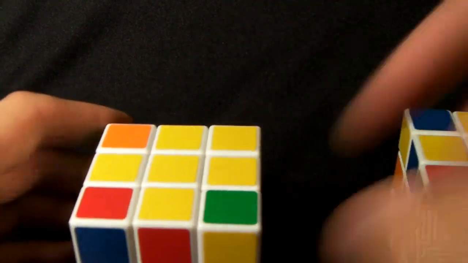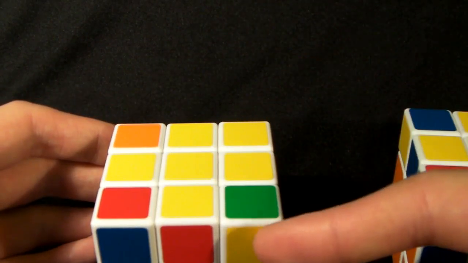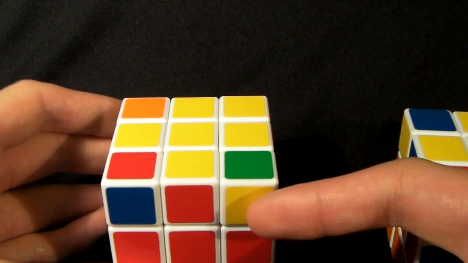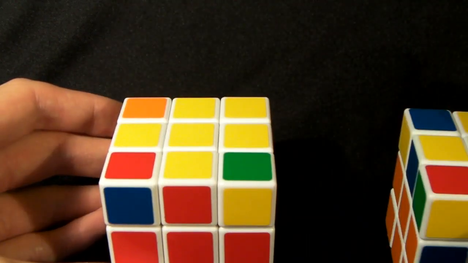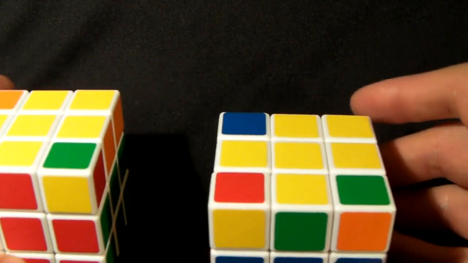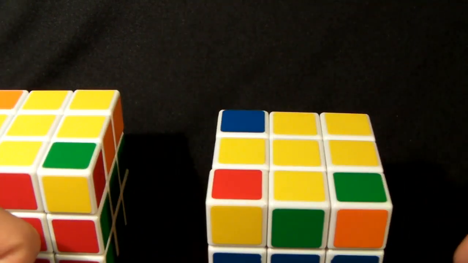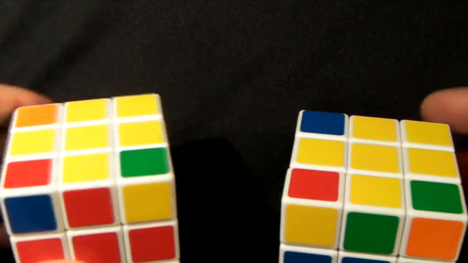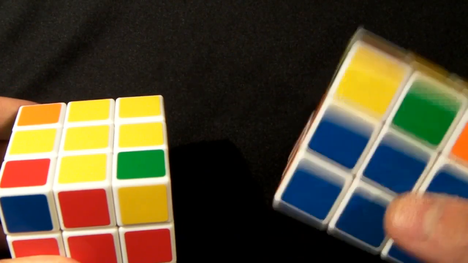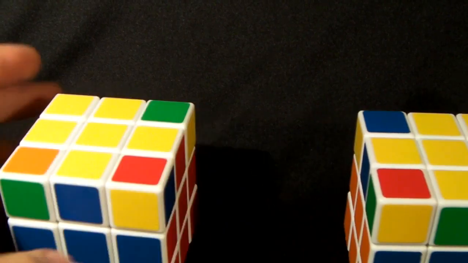As you can see here, the Sune case, if you think of the yellow as arrows kind of pointing out, for Sune, it points clockwise. For Anti-Sune, the yellows kind of point out in an anti-clockwise fashion. So Sune clockwise, Anti-Sune anti-clockwise. So there you go.